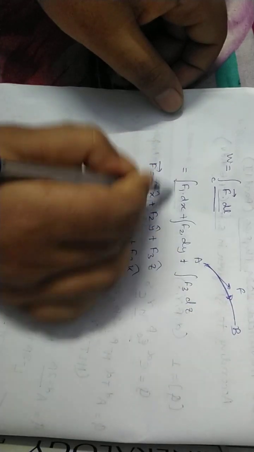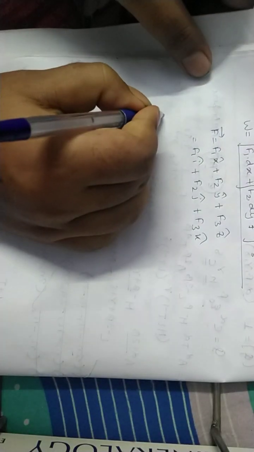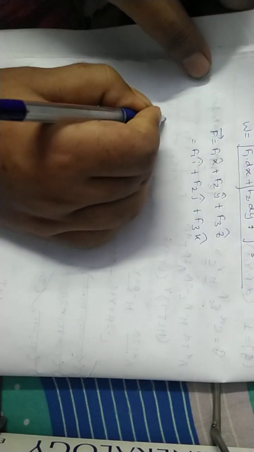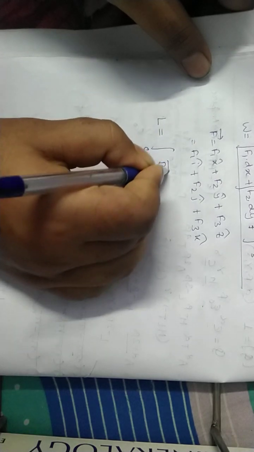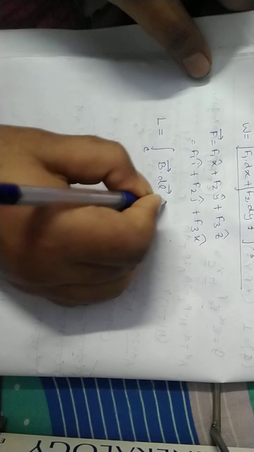If F has the components we can compute the work like this. Same we can do with this line integral. So the line integral value L is given by the curve B dot dl.